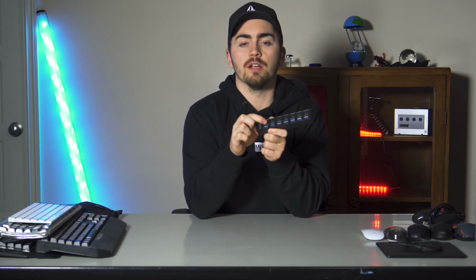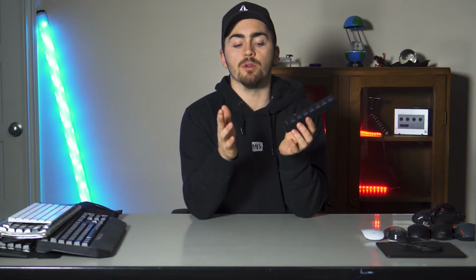I got this little thing on Wish. This takes USB micro B and splits it off into multiple different USB ports, which you can turn on and off. I found that it overheated a lot, but if you're limited with the amount of USB ports on your computer, this might be something that you should look into.